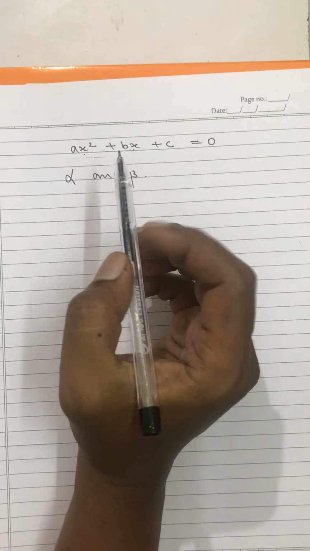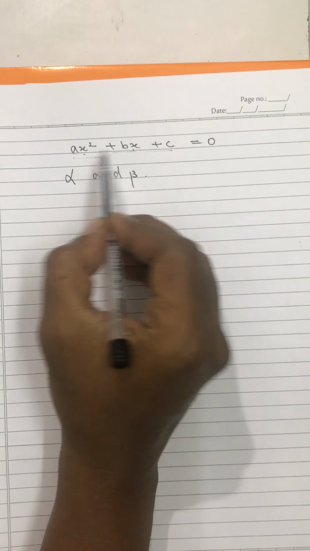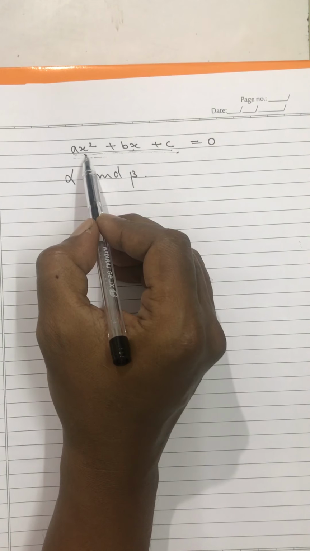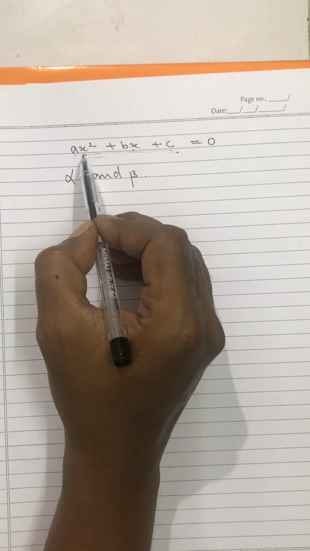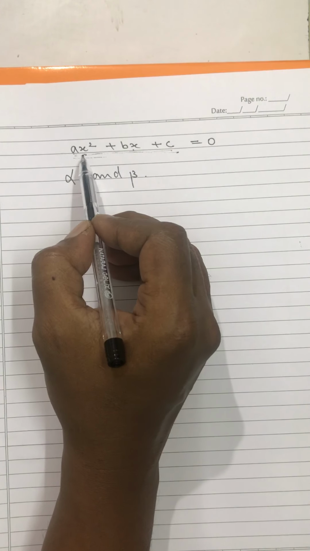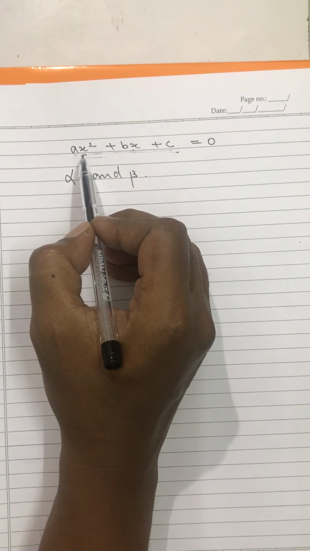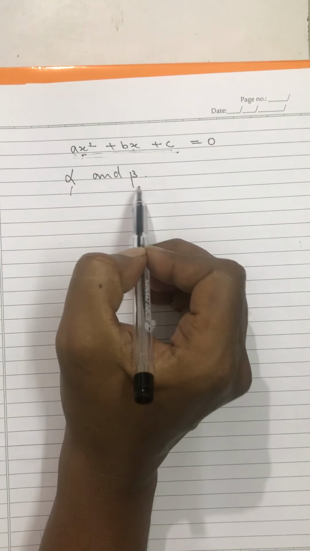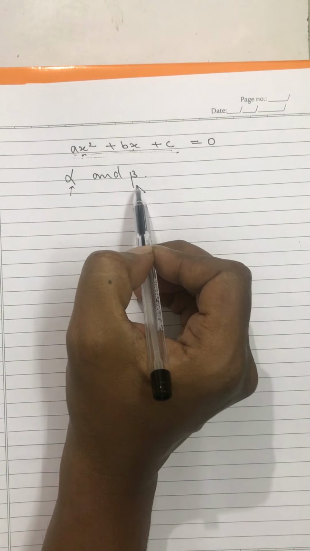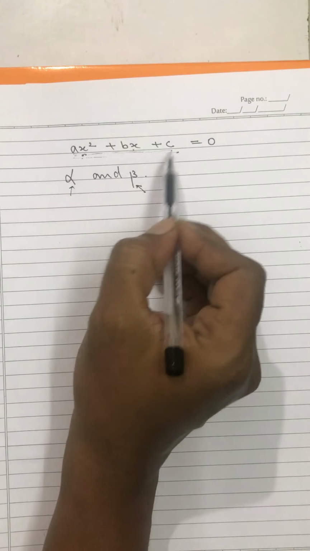But the problem is that your quadratic equation can sometimes be in the form of y, or m, t, s. It can be anything. So at that time, the variables of these roots should not be confused with the variables used over here.